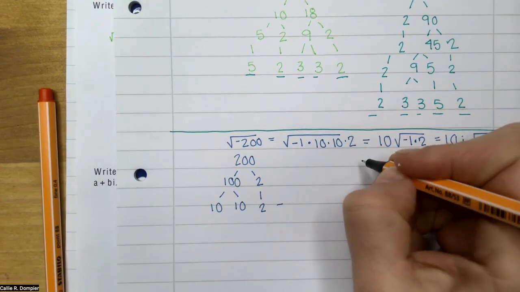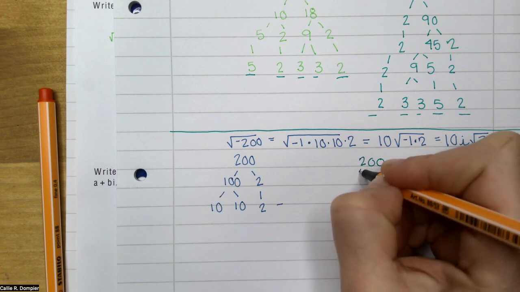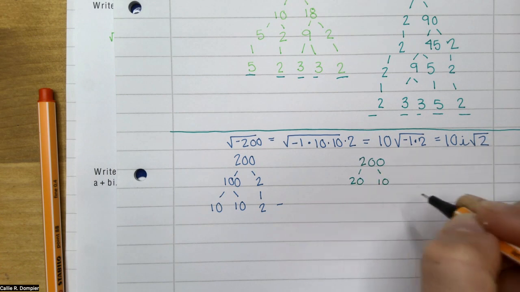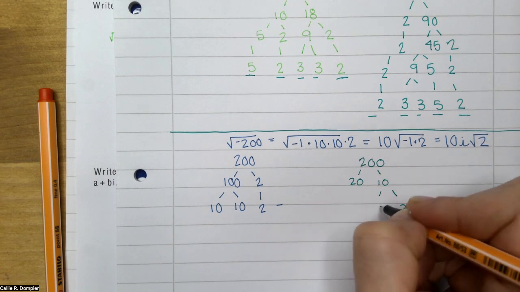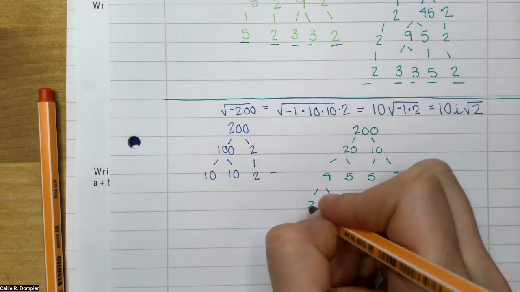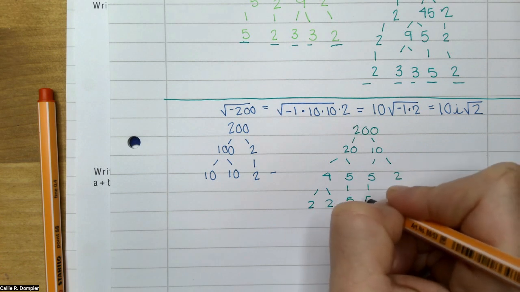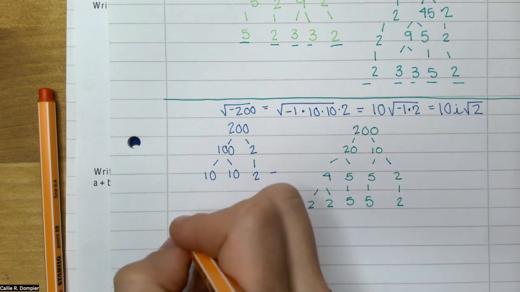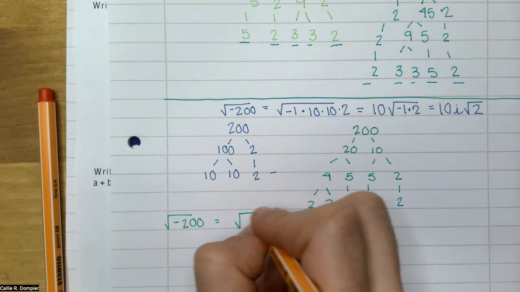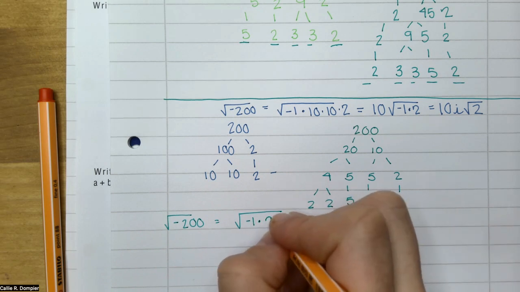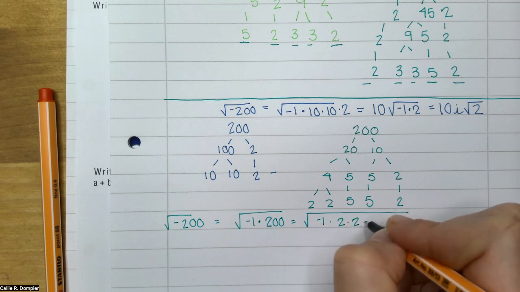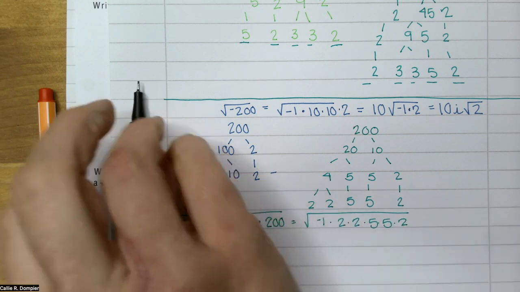You can also do 200 a different way. So 200 is just what? 20 and 10 maybe. 10 is 2 and 5. 20 would be 5 and 4. 4 would be 2 and 2. 5 remains 5, and 2 is 2. Then you get the square root of negative 200 is the square root of negative 1 times 200, which is negative 1 times 2 times 2 times 5 times 5 times 2.